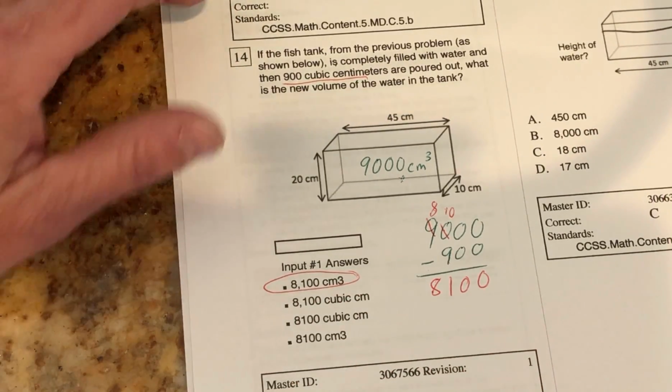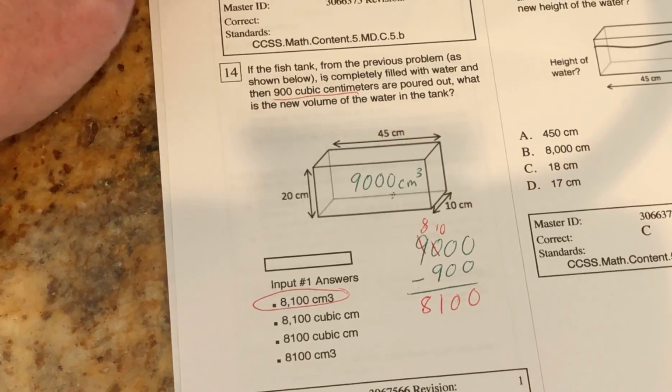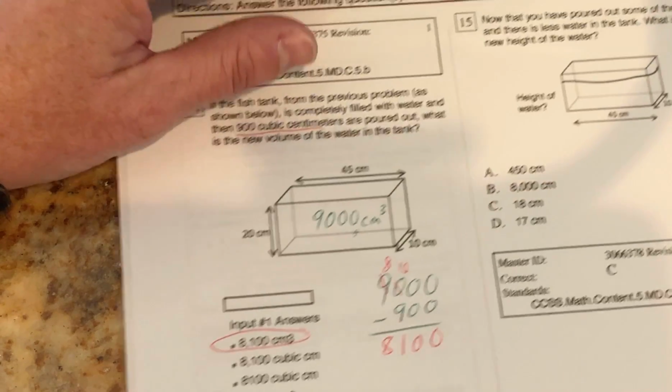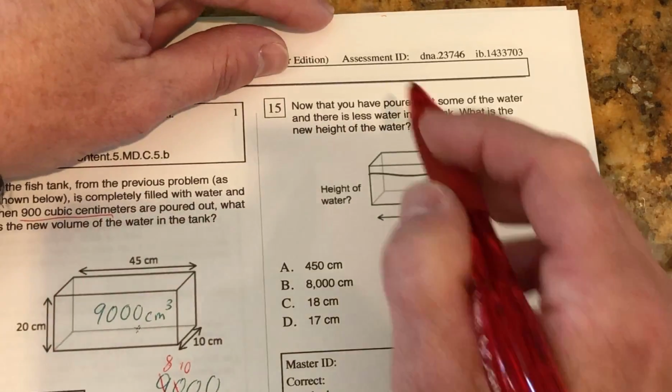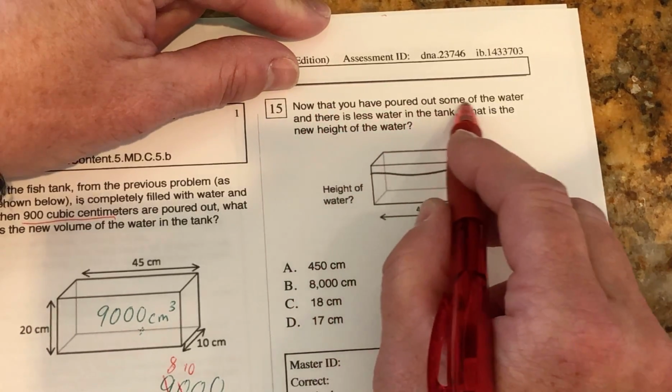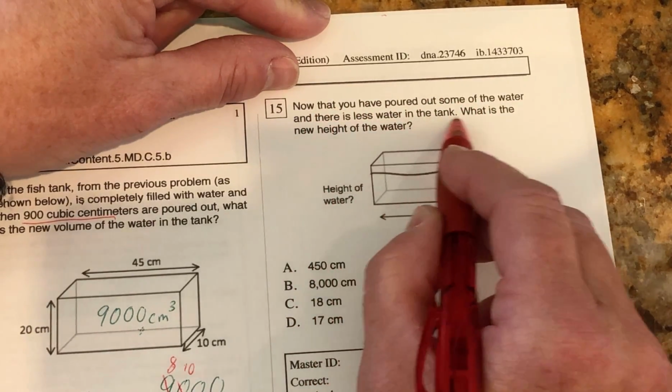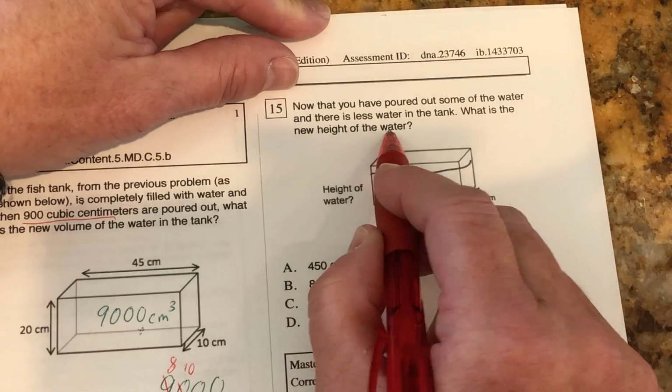And again, Miss Saul and I will go through and make sure that you guys have the correct answers, and that it wasn't a comma or something that messed up your answer. And then the last problem. Now that you have poured out some of the water and there is less water in the tank, what is the new height of the water?